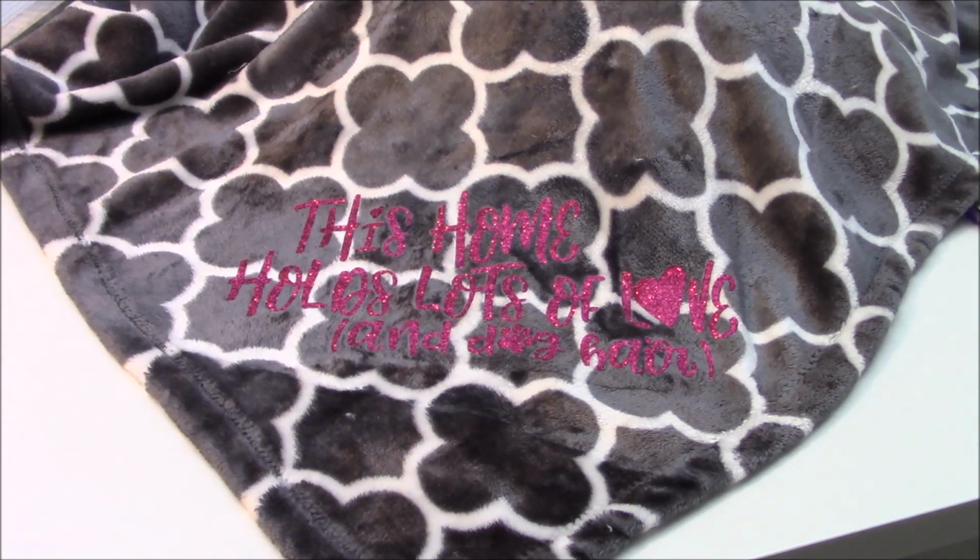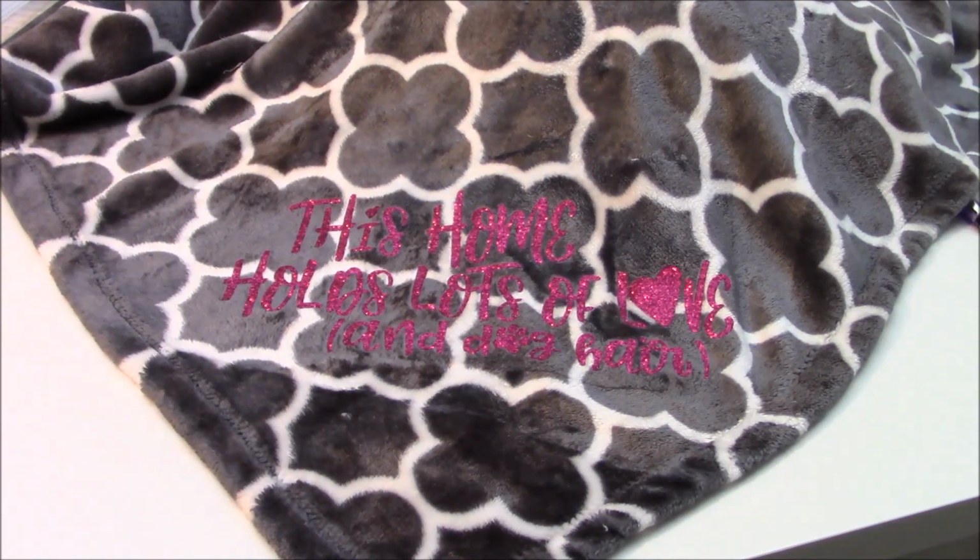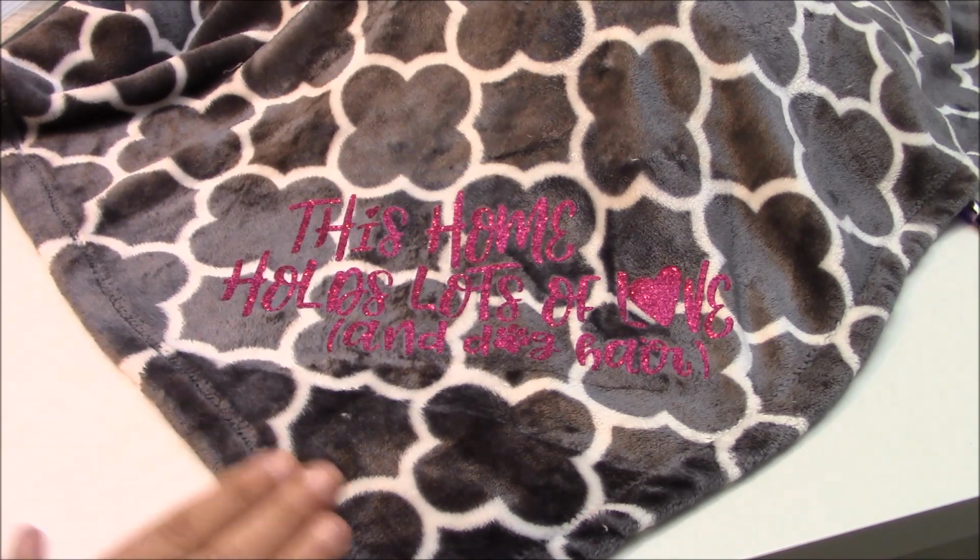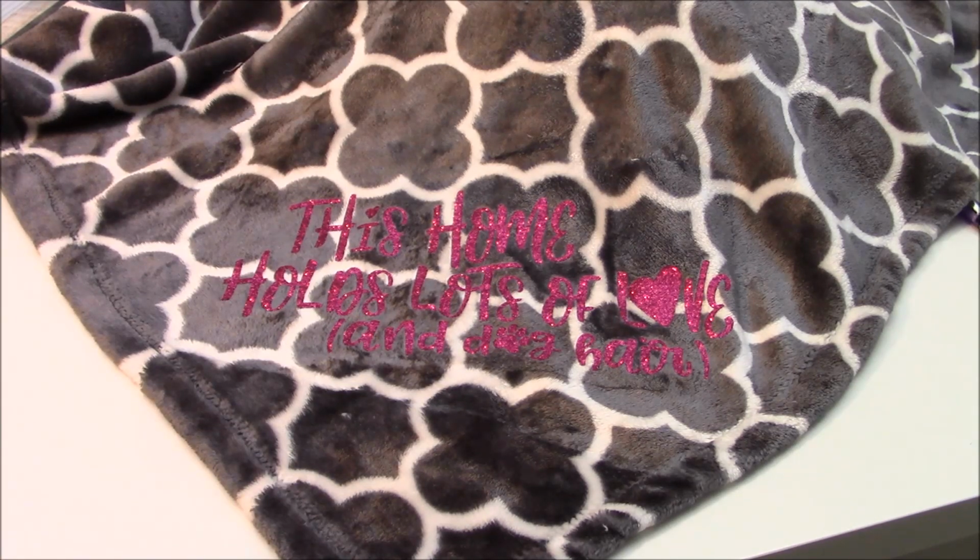Here is our finished blanket. I think this came out really, really cute. It's super easy to do, and it makes a really fun, personalized gift for anybody in your family or your friends, and it's super inexpensive. You can get really inexpensive blankets just about anywhere. Again, these are the big ones from Kohl's, which around Christmas time or even Black Friday, you can get for about $7, which is a steal, and they come in a ton of different patterns.